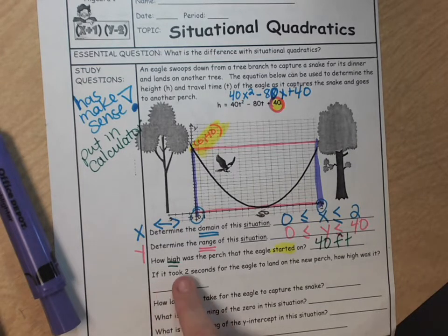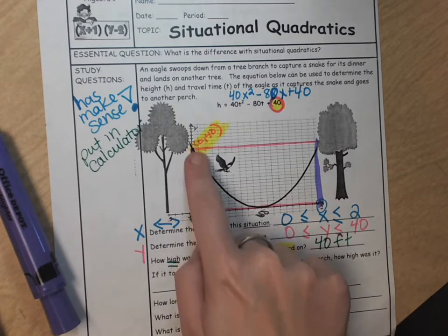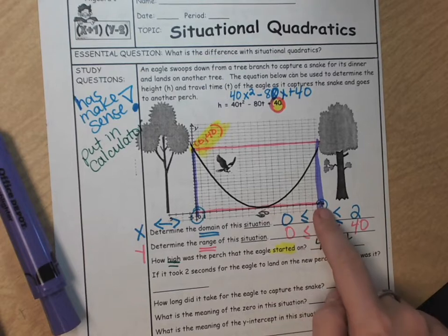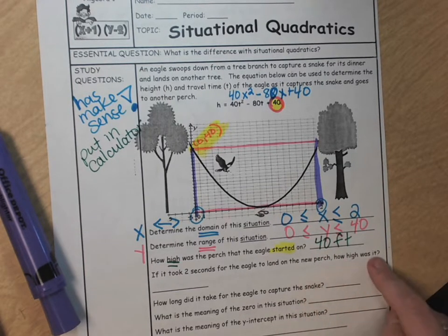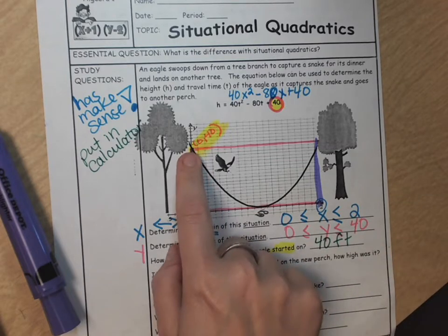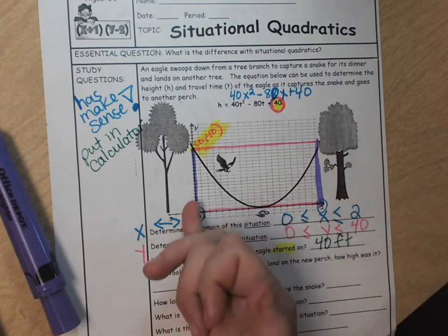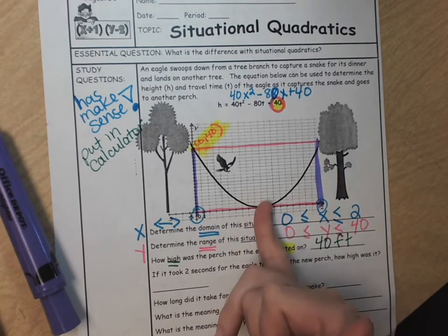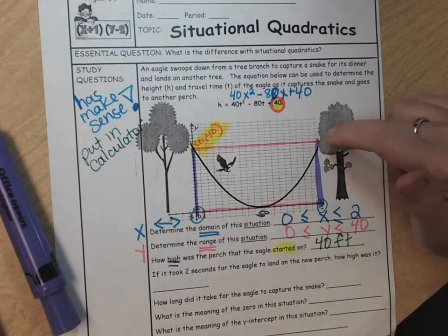Next question. It took 2 seconds for the eagle to land on the new perch. So yes, he started at 0 seconds, he flew and came back up on the other tree, and he stopped at 2. How high was it? Well, guys, if he starts at 40 over here, he hits the ground and he comes back. At 1 second, he goes halfway. At 2, he's all the way back up. It has to be the same number.